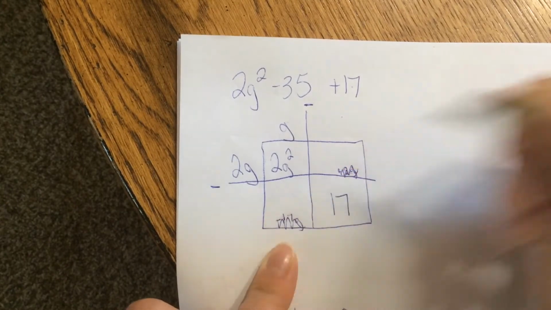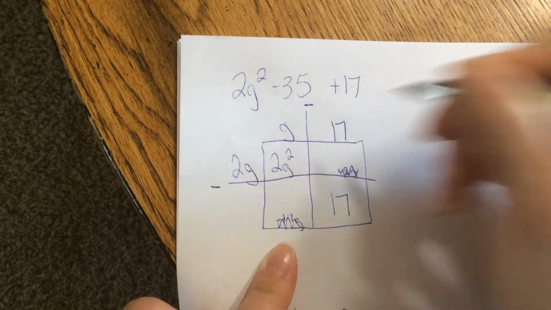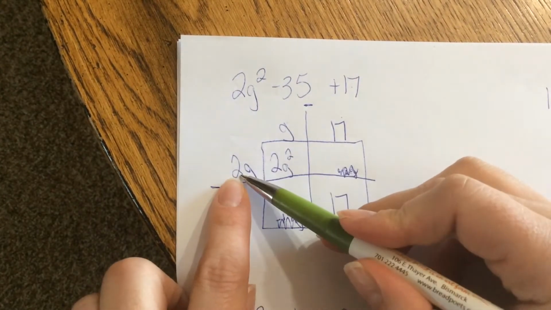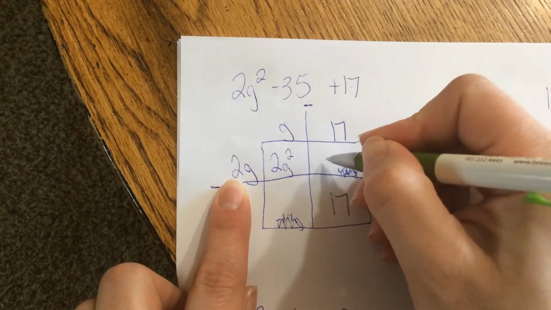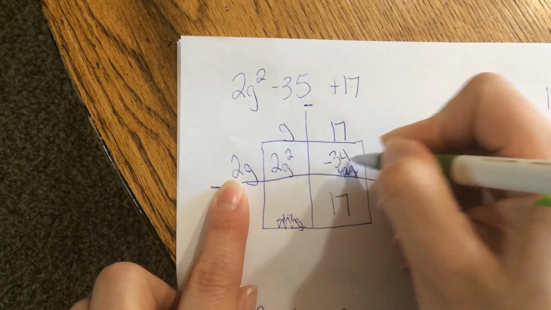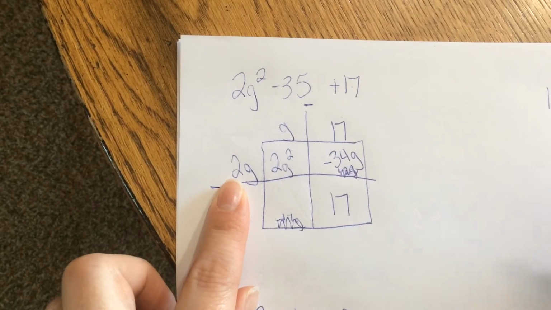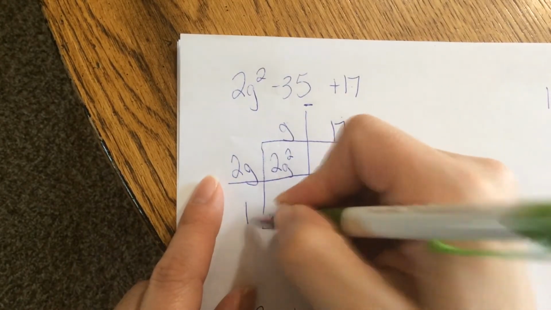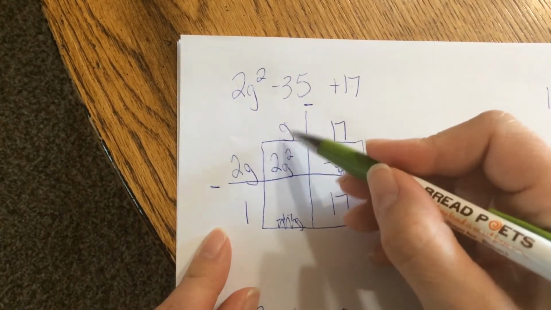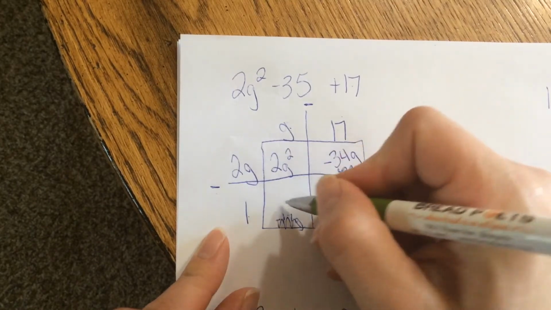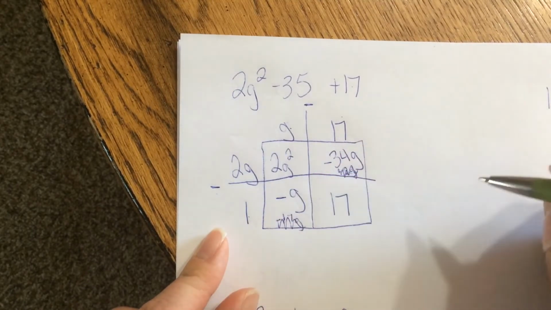So let's try it the other way. If I put that 17 here, when I take 2 times a negative 17, I get a negative 34g. My other factor was a 1, so when I put that 1 there, 1g times a negative 1 is a negative g.